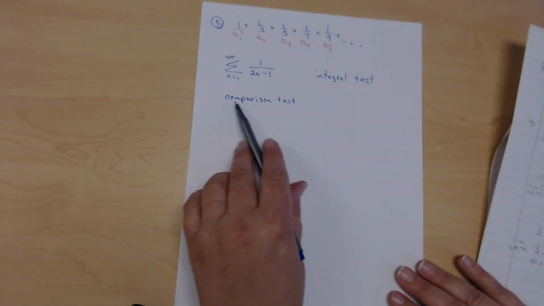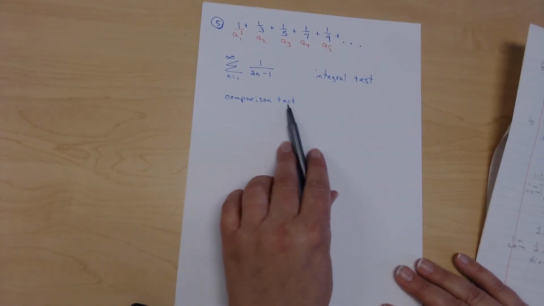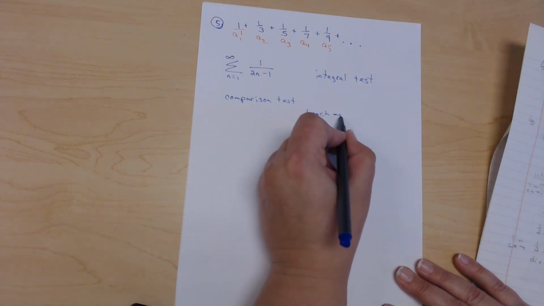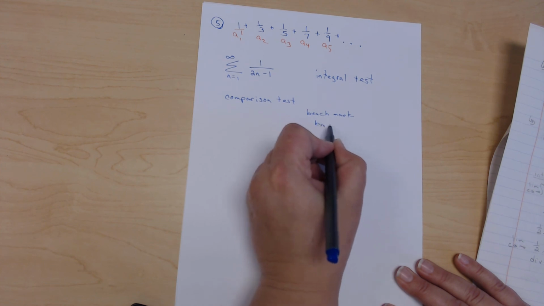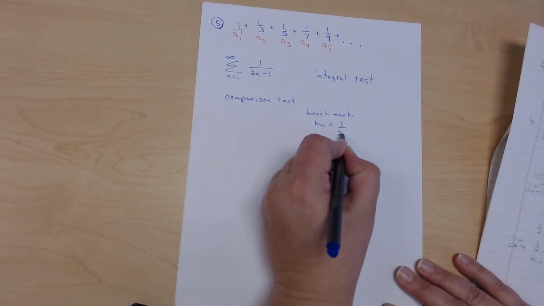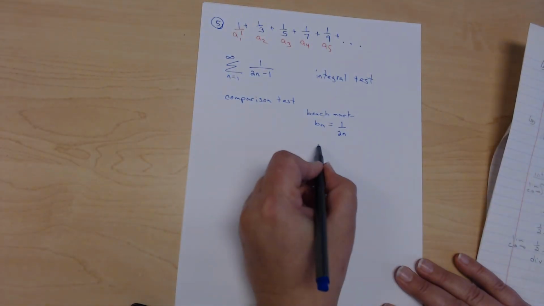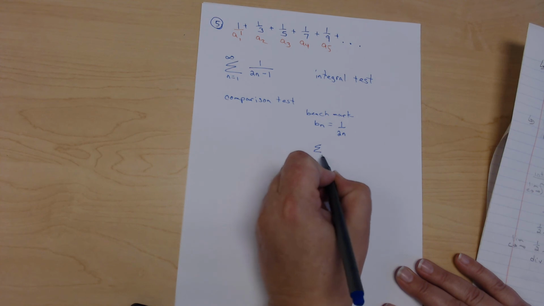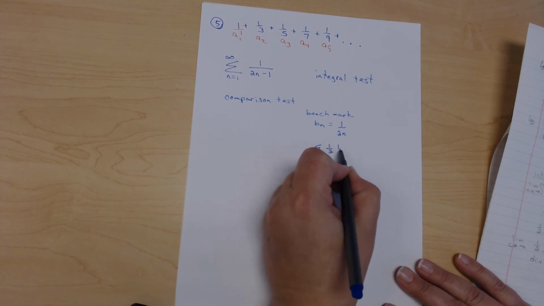All right, the comparison test, though, we need a benchmark. Okay, so benchmark, we need b sub n, and we usually use those first two, 1 over 2n. Okay, so let's rewrite it like this. The summation, we don't even necessarily have to put those others, 1 over 2 to 1 over n.